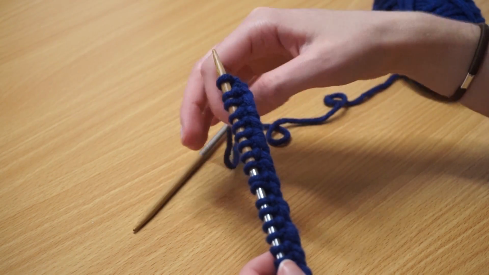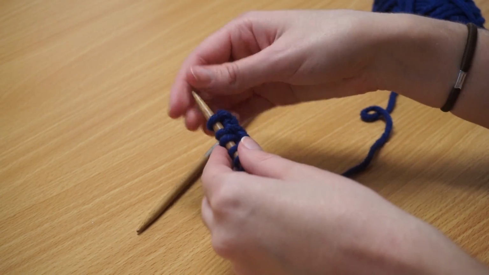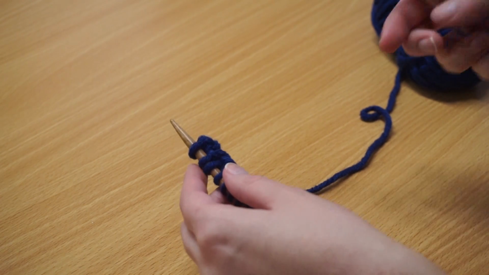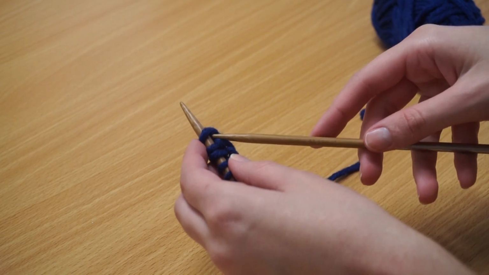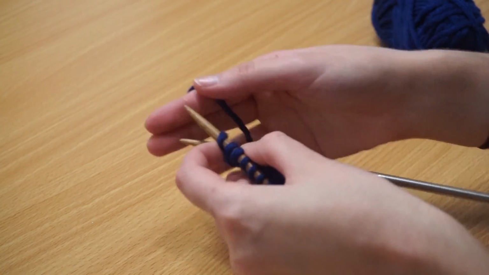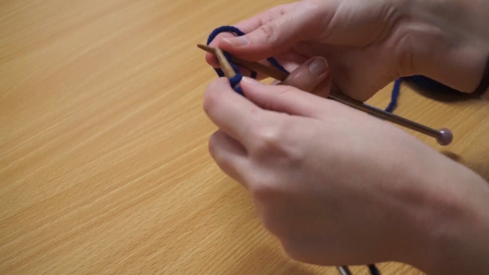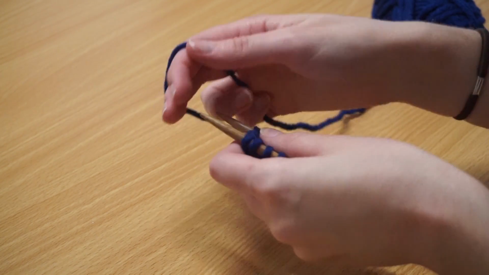And the most important thing to remember when alternating knit and purls is to make sure your yarn is in the right place. So for knit stitches we have to make sure the yarn's at the back, and for purl stitches we have to make sure it's at the front, and you have to remember to change it between every stitch. So because we've got an uneven number of stitches, we begin each row by knitting and then purling.